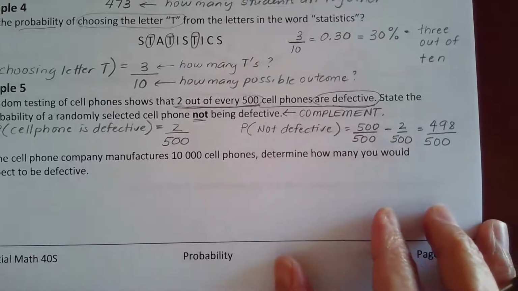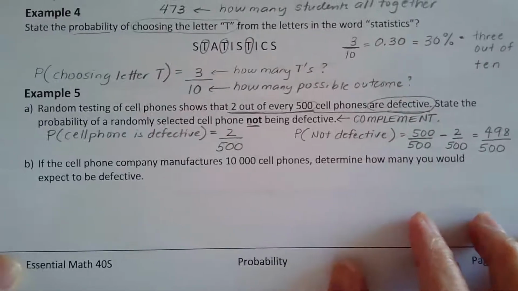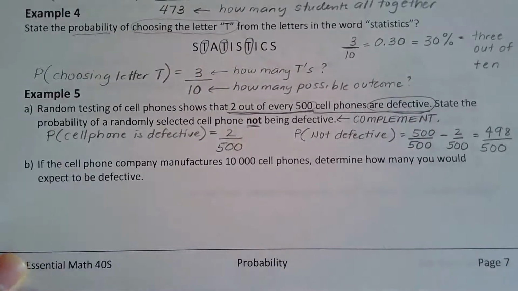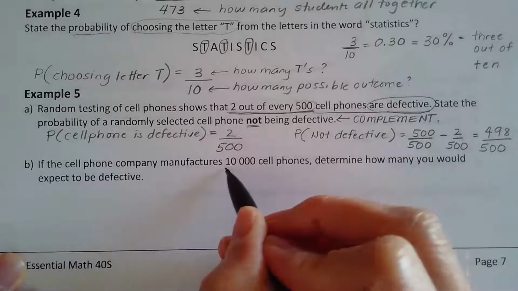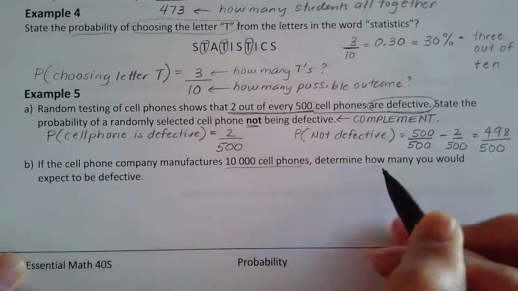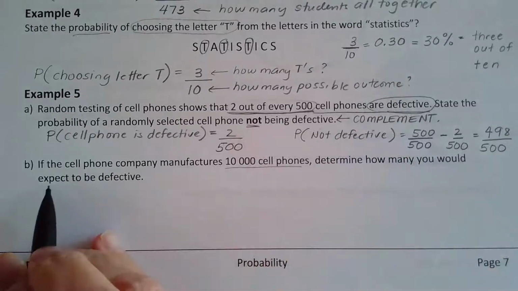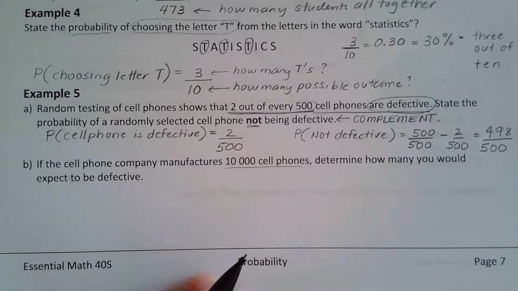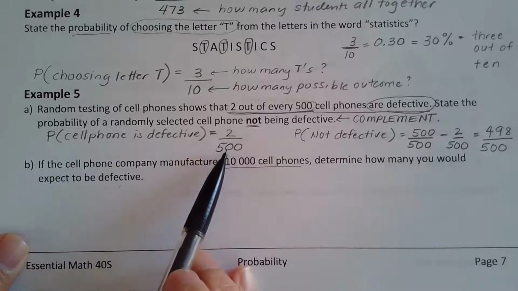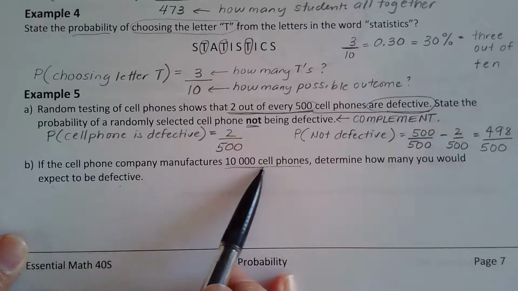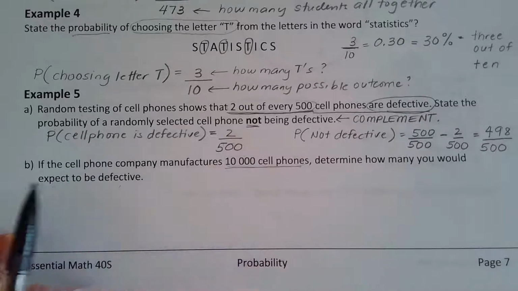Now let's take a look at letter B, and this is the final example. If the cell phone company manufactures 10,000 cell phones, determine how many you would expect to be defective. So they're saying that if 2 out of the 500 are defective, and then you have a whole bunch of cell phones, 10,000 of them, how many are we expecting to be defective?